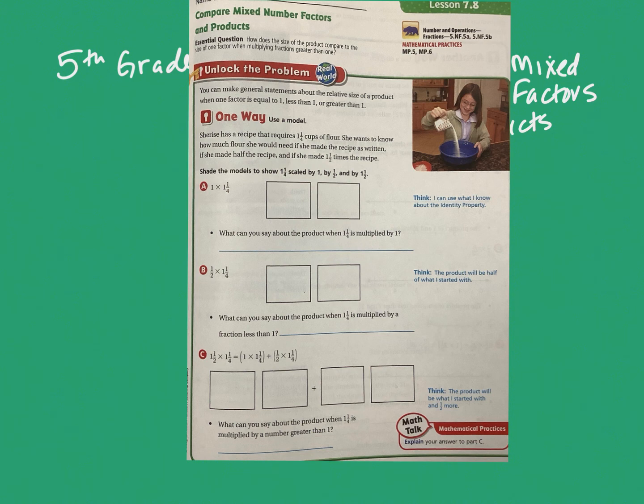Let's unlock the problem. You can make general statements about the relative size, the reasonableness of a product when one factor is equal to 1, less than 1, or greater than 1. So we're going to see what we would expect if we multiply by 1, something smaller than 1, or something more than 1. Charisse has a recipe that requires 1 1/4 cup of flour. She wants to know how much flour she would need if she made the recipe as written, if she made half the recipe, and if she made 1 1/2 times the recipe.